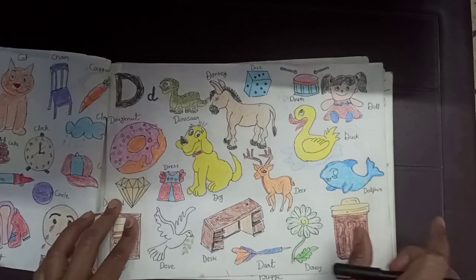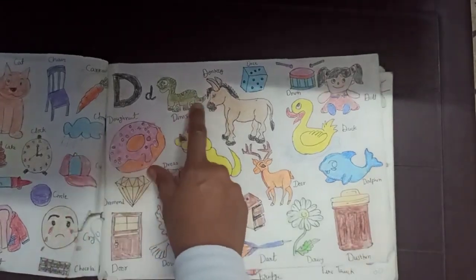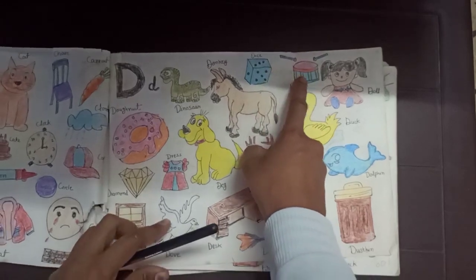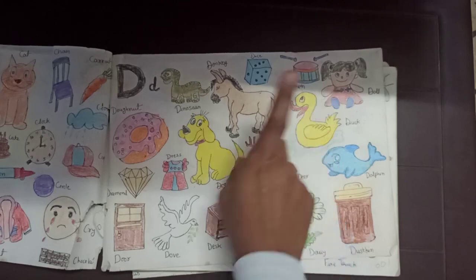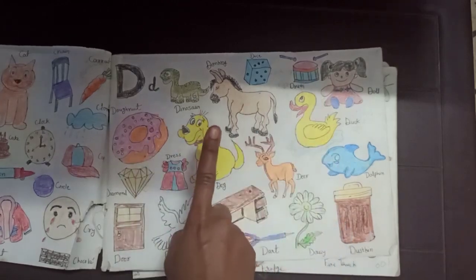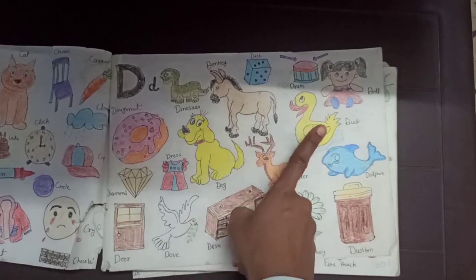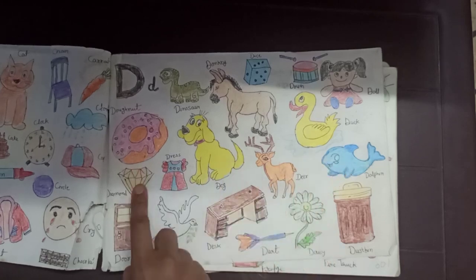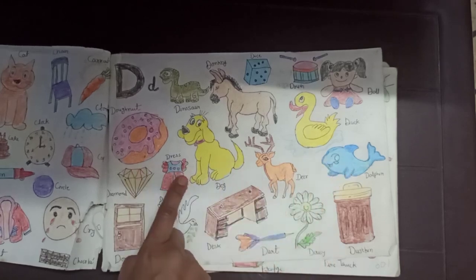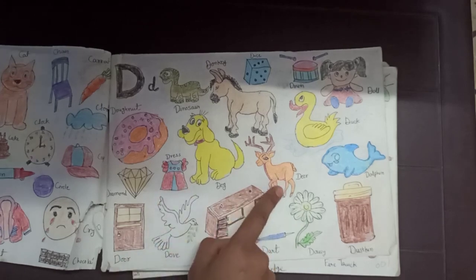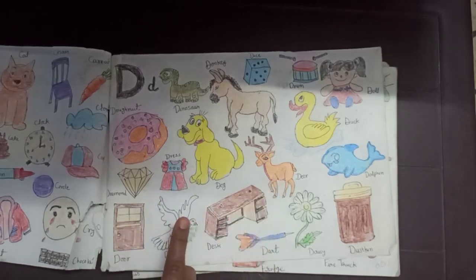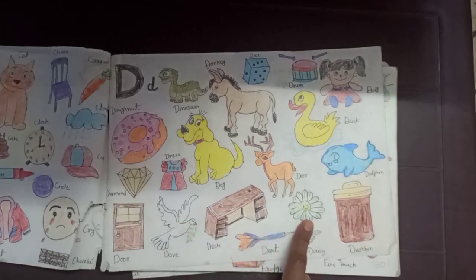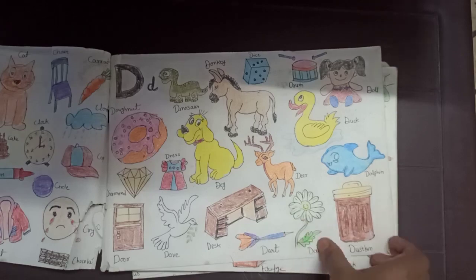Now D alphabet. D for dinosaur, D for donkey, D for dice, D for drum, D for doll, D for donut, D for dog, D for duck, D for deer, D for dolphin, D for diamond, D for dress, D for door, D for dove, D for desk, D for dart, D for daisy, D for dustbin.